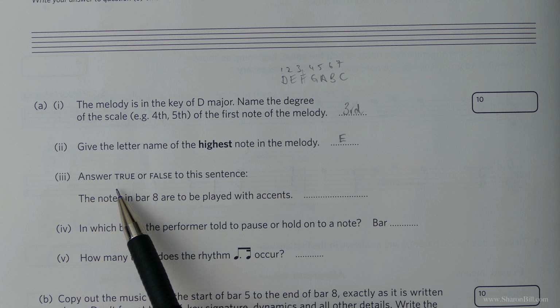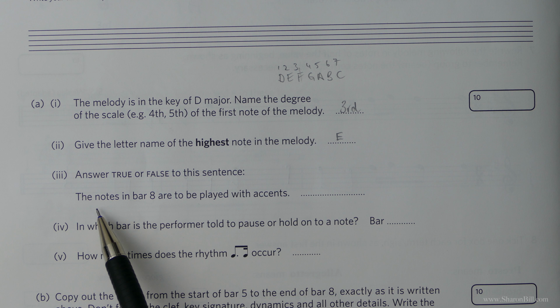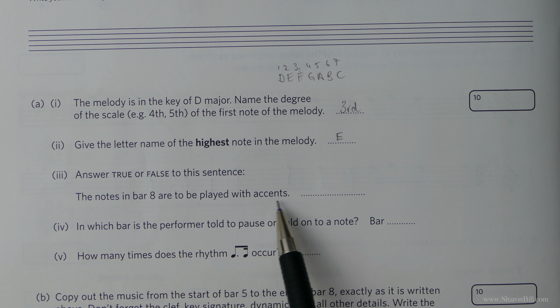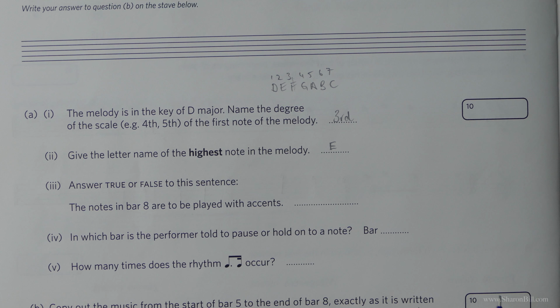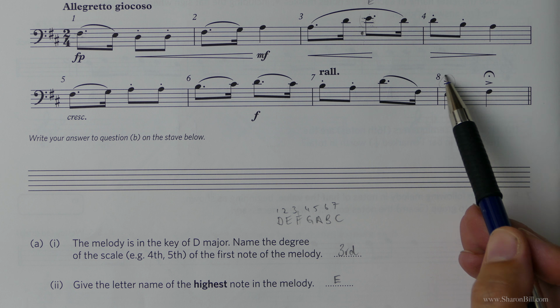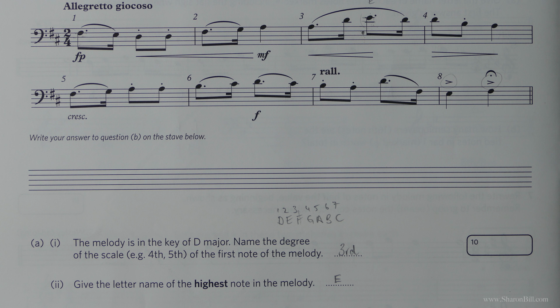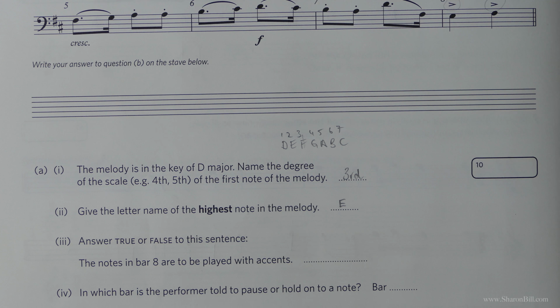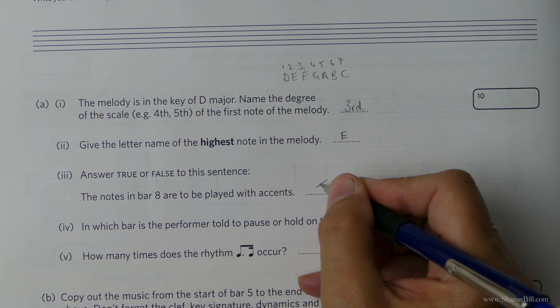So answer true or false to this sentence. The notes in bar 8 are to be played with accents. Let's look at bar 8. And we've just talked about that in the previous question, so we know that they are accents, so that's true.